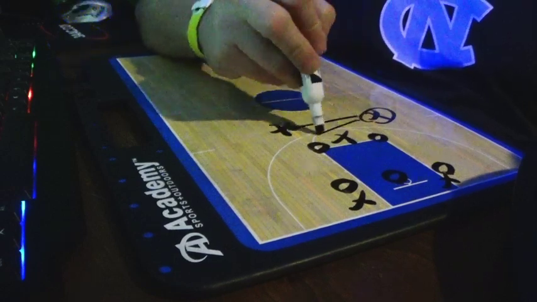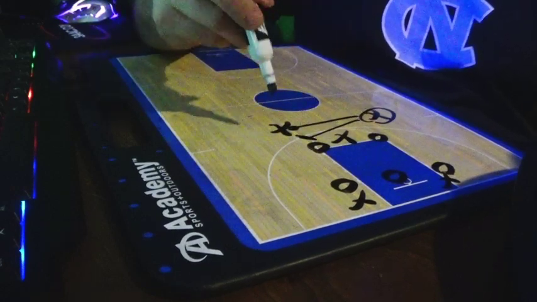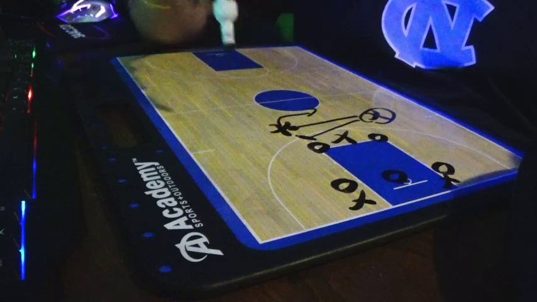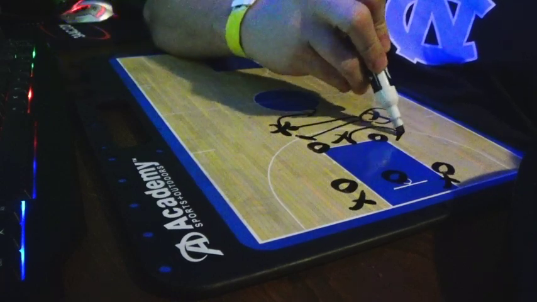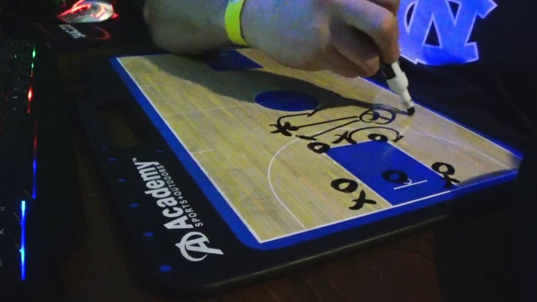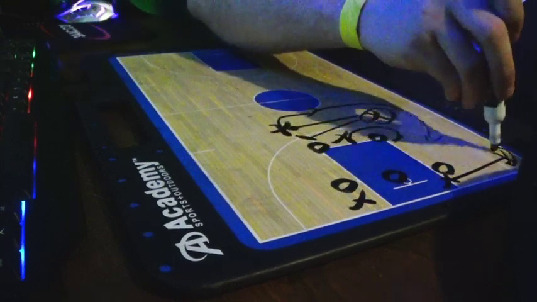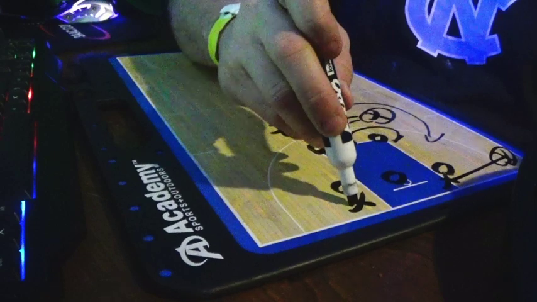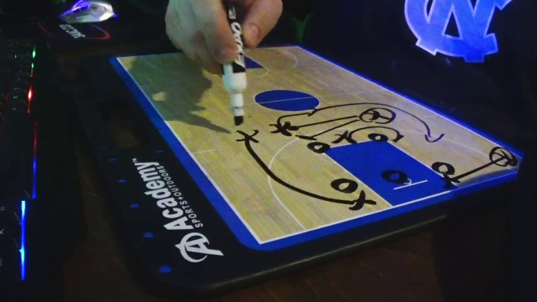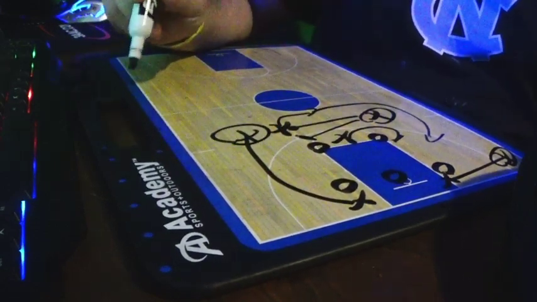We're going to down screen. We're going to attempt to dribble out. The reach screen. The dribble out comes around. Bottom guy fans out. This guy gets out of the way. He comes up top for a ball reversal.